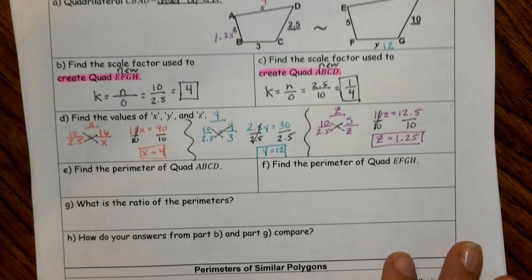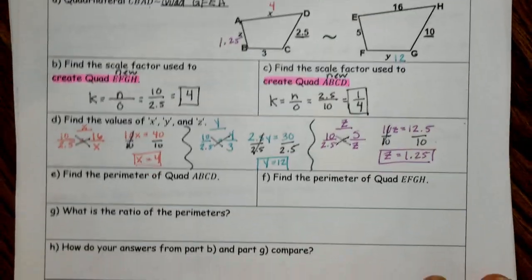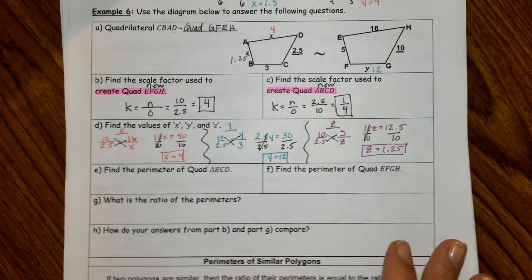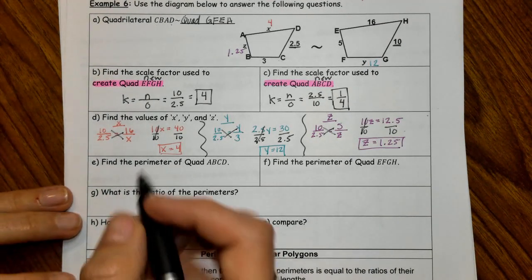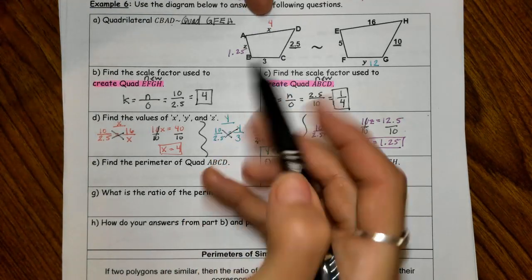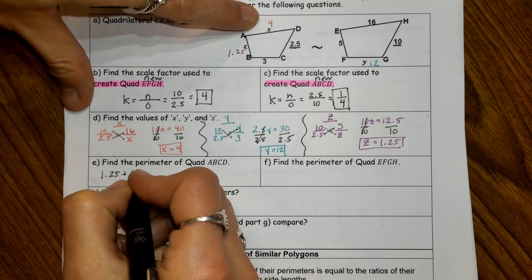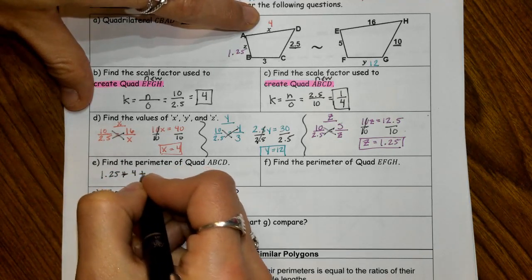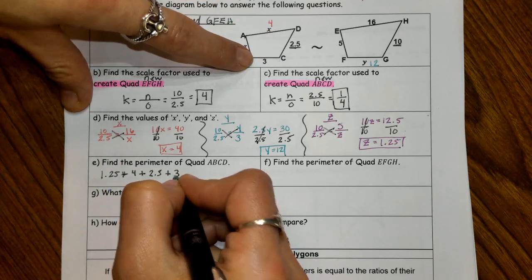E and F are going to ask us to write in the perimeters. Let me zoom out a little bit. For perimeter, all you do is add up all the sides. So here, quadrilateral ABCD, we're going to take those sides, 1.25 plus the 4 plus 2.5 plus 3.